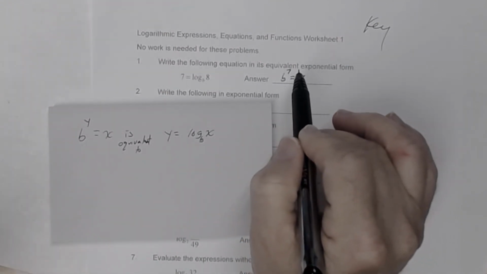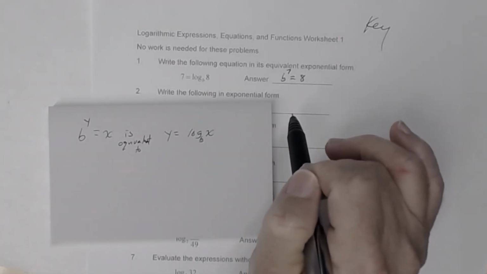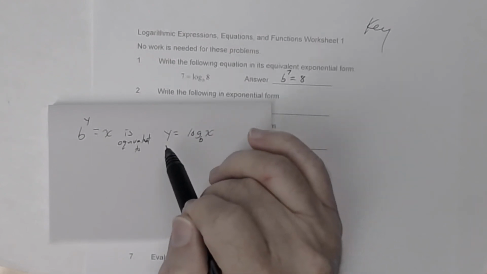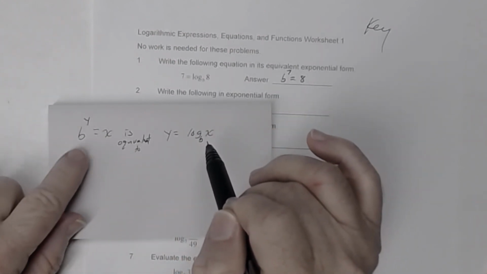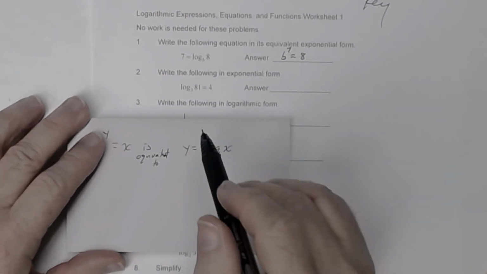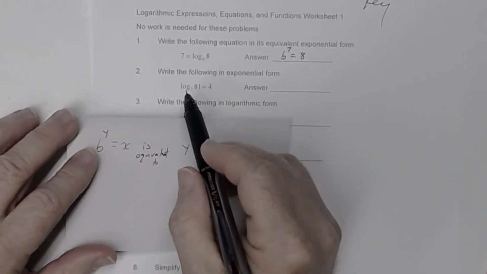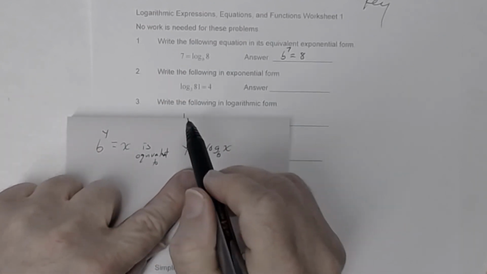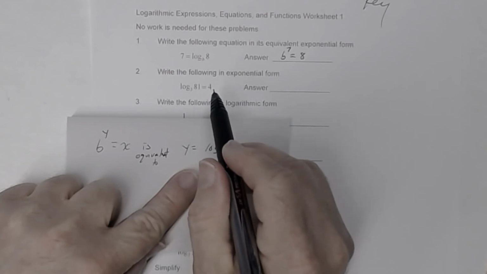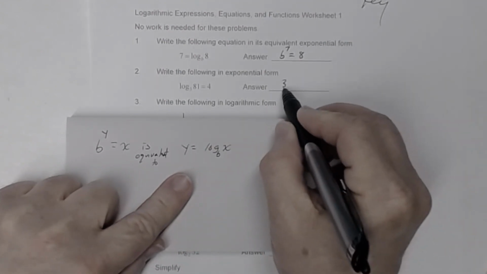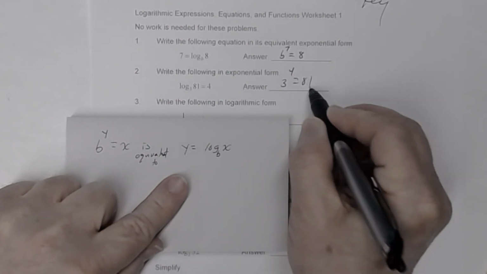So this log equation is equivalent to this exponential. We call this an exponential form. So b to the 7 equal 8. B to the y equal x. So that's what you see here. So let's look at the next one. My base is, I'm sorry, my base is 3. That's a 3 here. So you're going to say 3 to the 4th power equal the argument, 81.